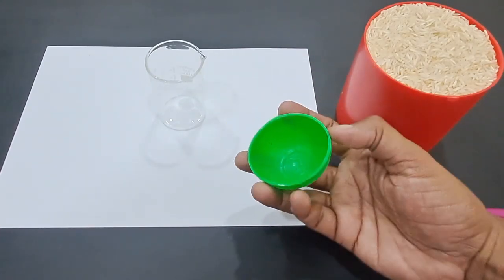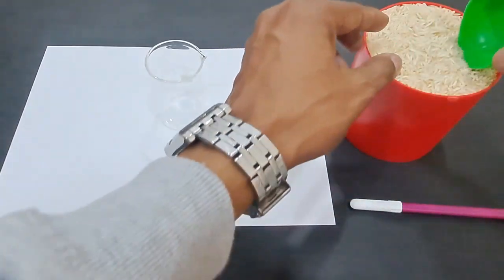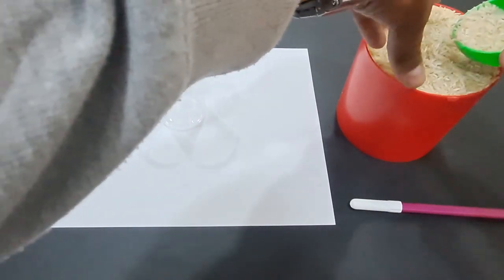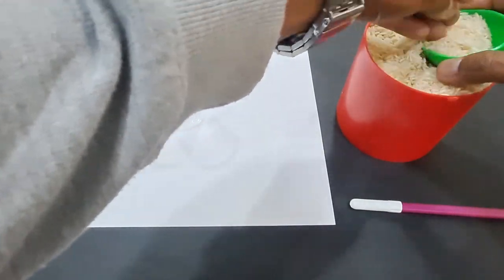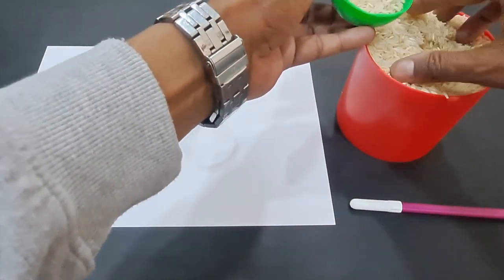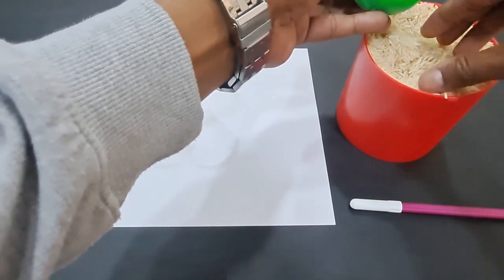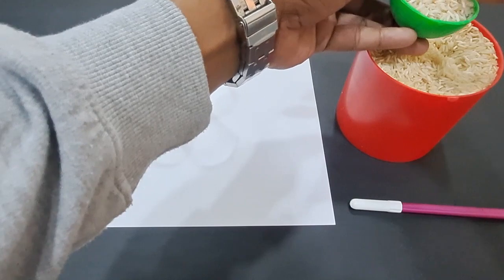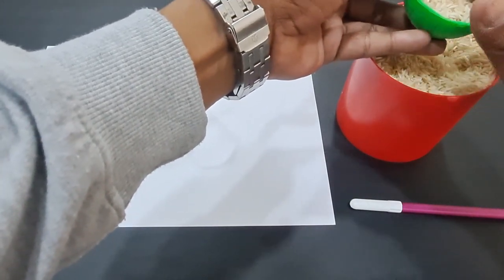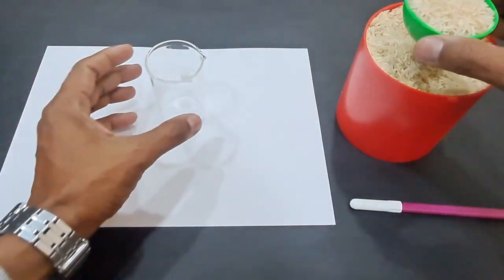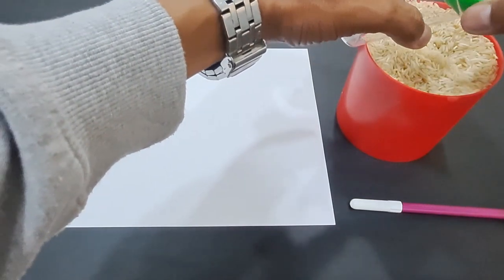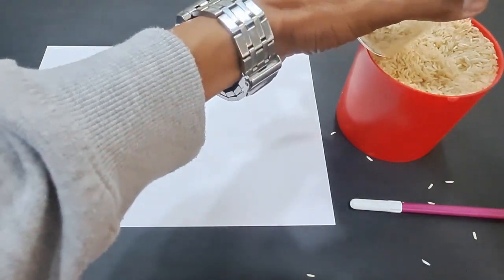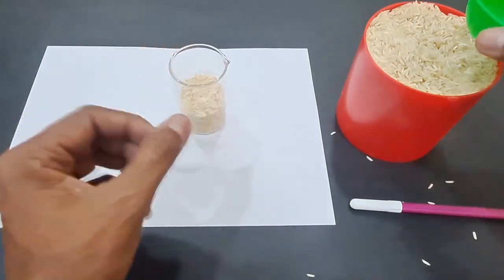We'll fill this hemispherical bowl with whatever you have taken, whether it is rice or sand or wheat. You have to ensure that you are filling the hemisphere up to the brim. That means there should not be any empty space in the hemisphere like this. Then you pour it in the cylinder without spilling it, and then do it 2 more times.